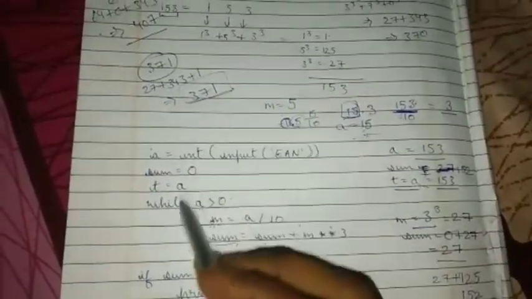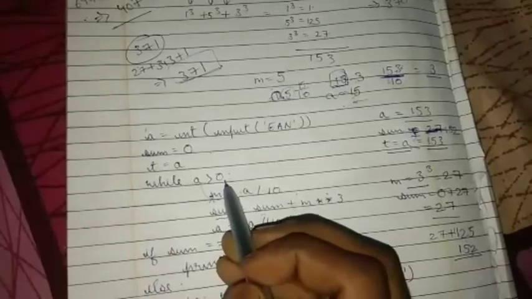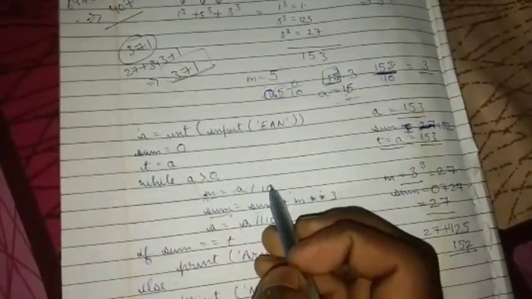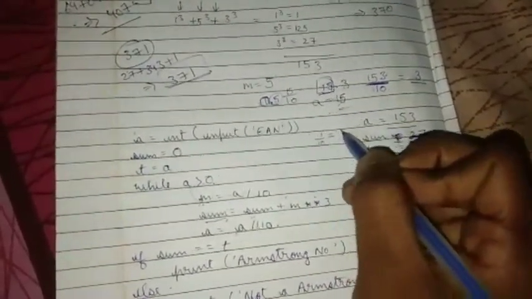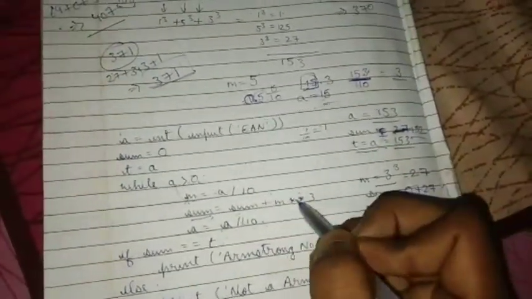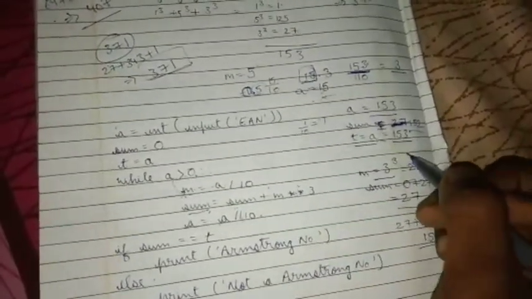Now again it will come to the condition of the loop, and it will check whether 1 is greater than 0. The output will be yes, it's true. Then m is equal to 1 modulus of 10. If we divide 1 by 10, what is the remainder? It's 1. So sum is equal to sum, which is 152, plus 1 to the power 3, meaning 1 cube, which is 1.